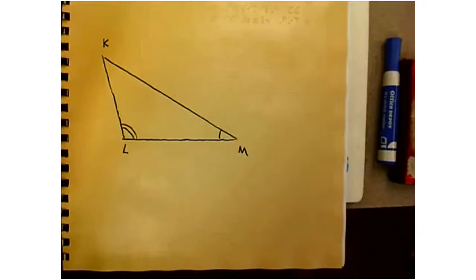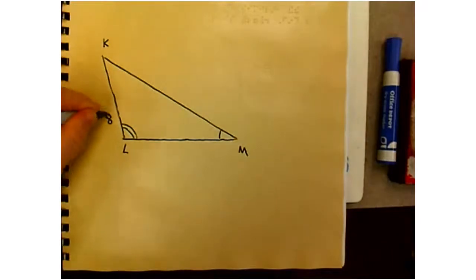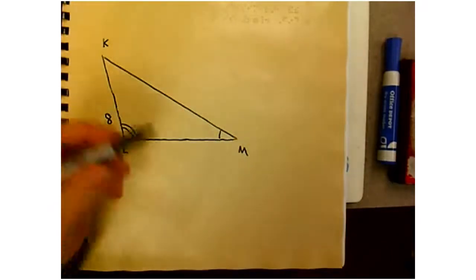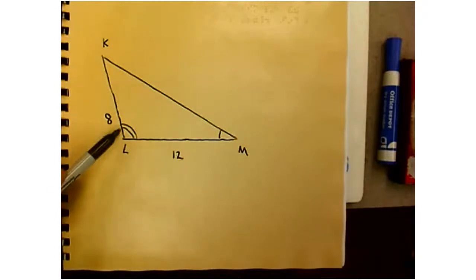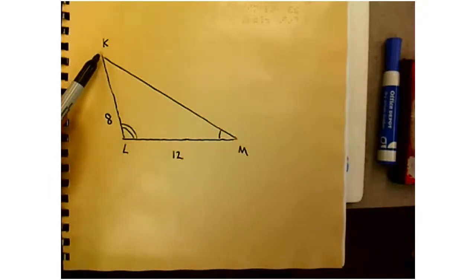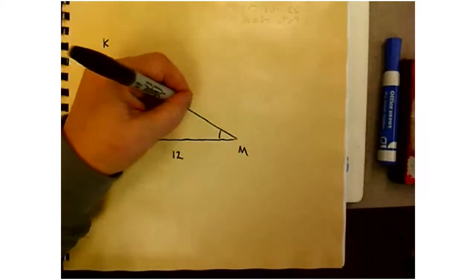From K to L on the left-hand side is 8. From L to M on the bottom is 12. And the side opposite vertex L, KM, is 16.